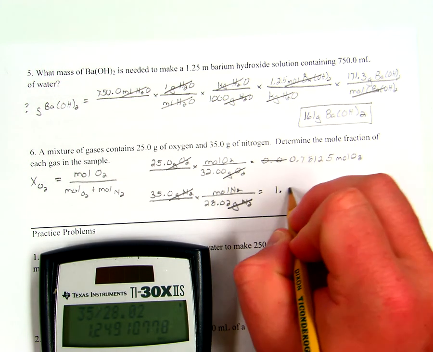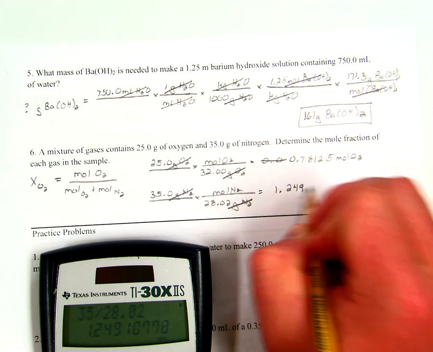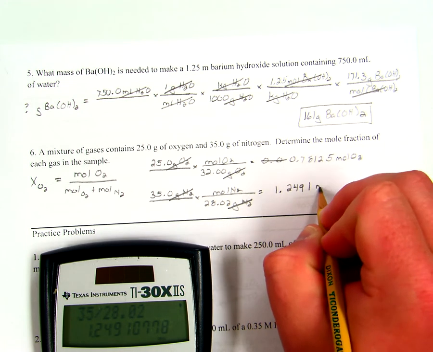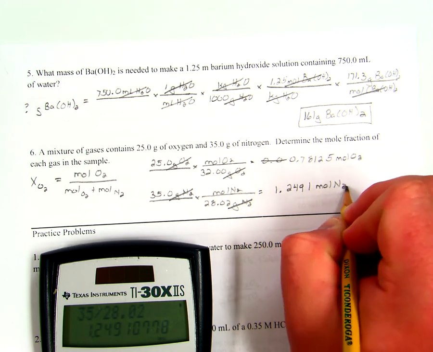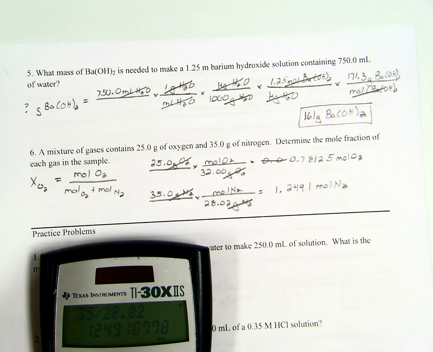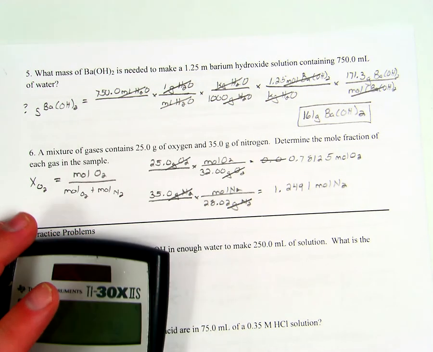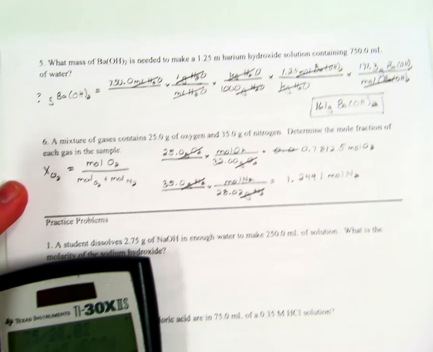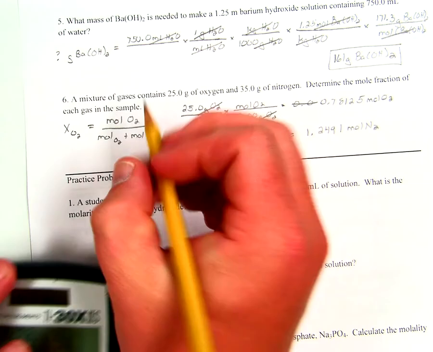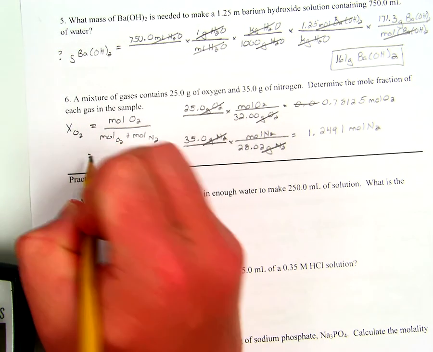All right, so there's the number of moles that we have of each. So now I can find the mole fraction of the oxygen simply by plugging it into our equation that we have over here. I can see the moles of oxygen. The mole fraction of oxygen would just be the total number of moles of oxygen, 0.78125 moles, divided by the total of the two.